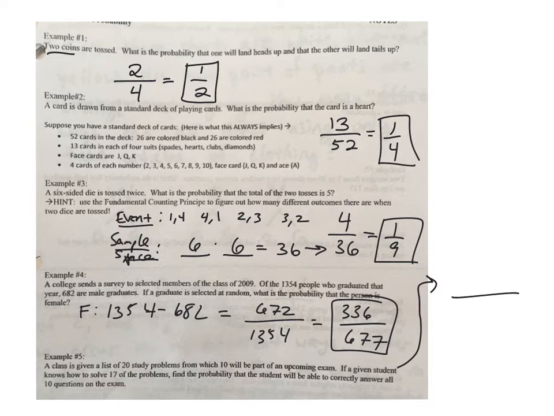So we can use a combination here. There's some combination of the 20 total questions, choose 10. And then the numerator is the number of ways that this student can correctly answer all of them. Well, if the student only knows how to correctly solve 17 of them, the total number that we have to choose from is 17 in the numerator. And out of those 17 that the student knows how to solve, 10 of them are put on the test. So it's a combination of 17, choose 10. Use your calculator. You can hit math probability to simplify this, and you would get 2 over 19.